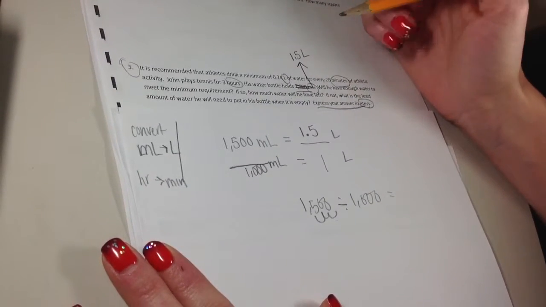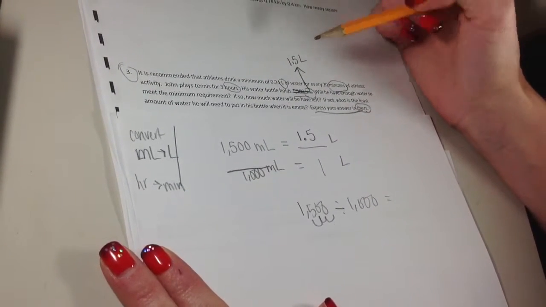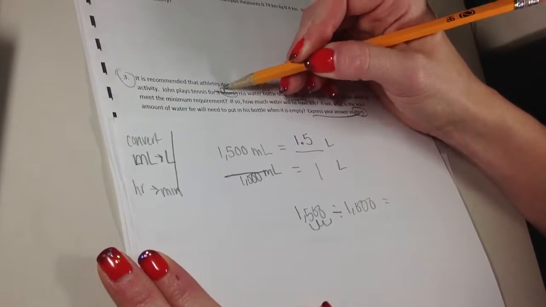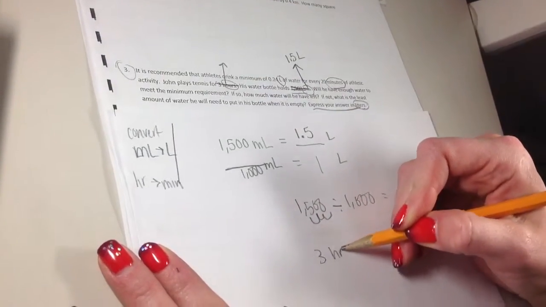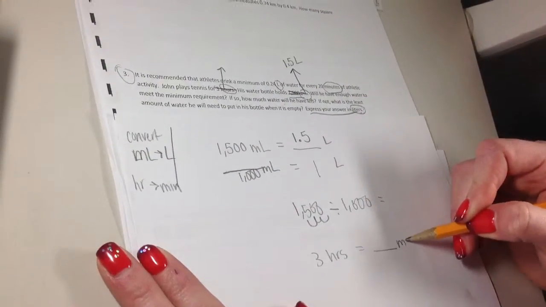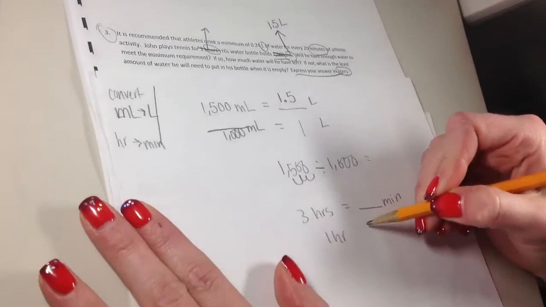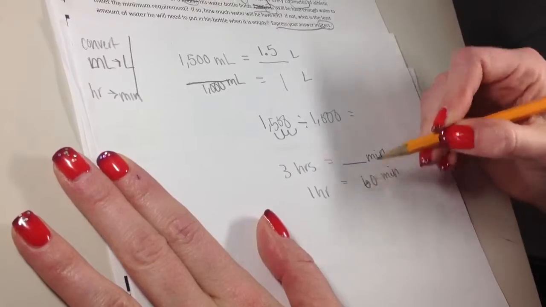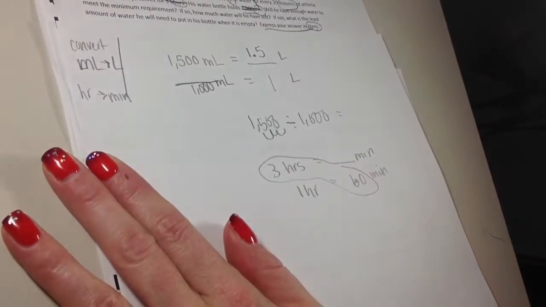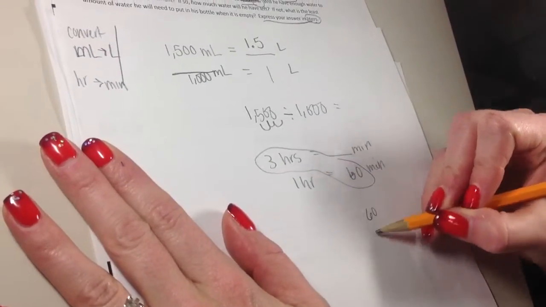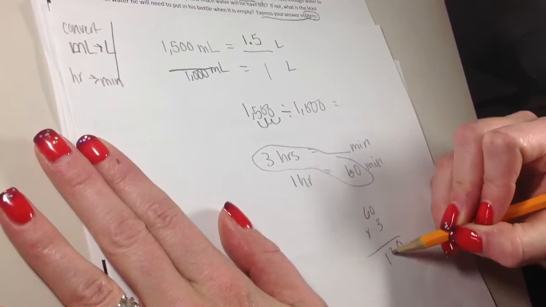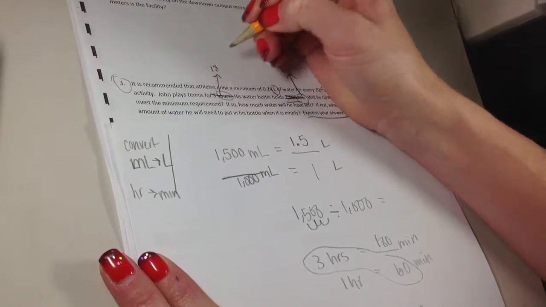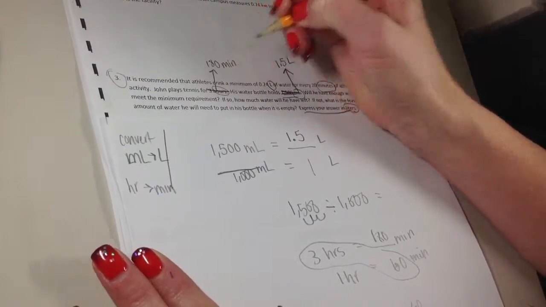Now I have the whole problem of hours and minutes. So I think I'll probably convert everything to minutes. So 3 hours, I'm going to cross this off. 3 hours is equal to blank number of minutes. Well, I know in 1 hour, there's 60 minutes. So in 3 hours, I have to multiply by 60. 60 times 3 is 180 minutes. So instead of thinking of this as 3 hours, I'm going to think of it as 180 minutes.